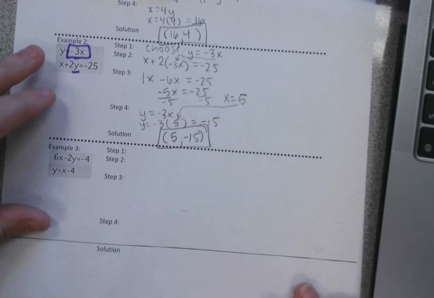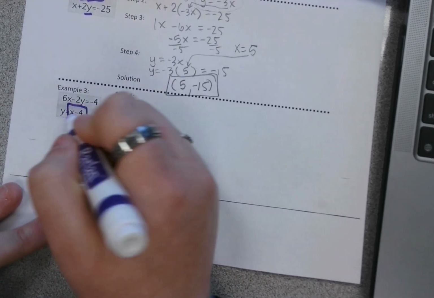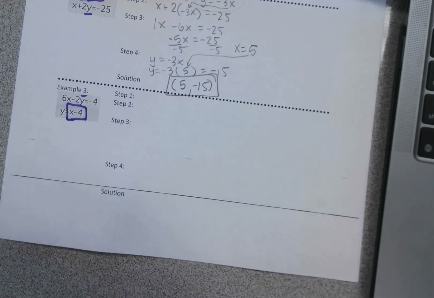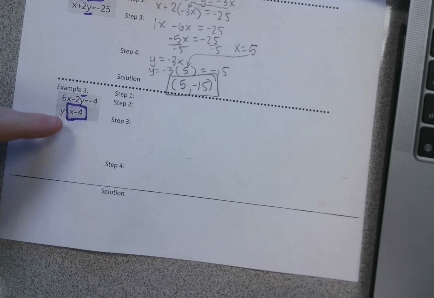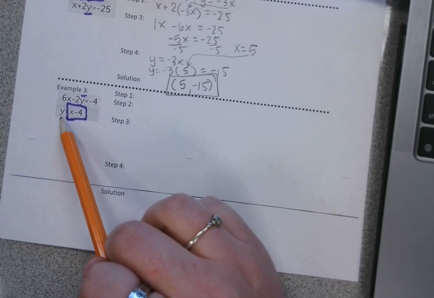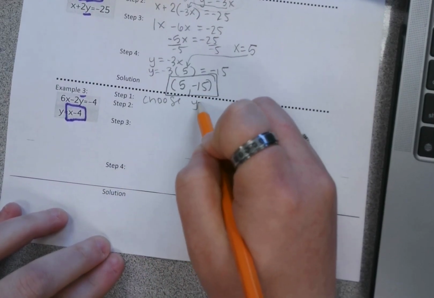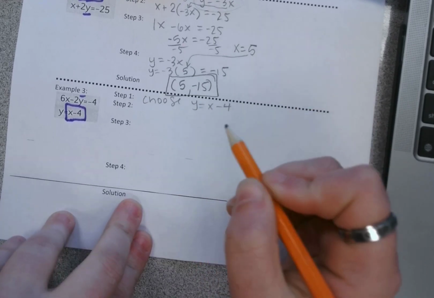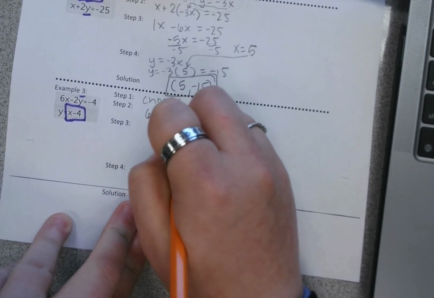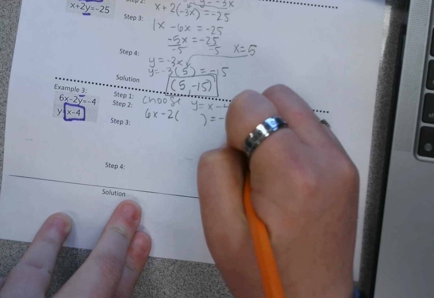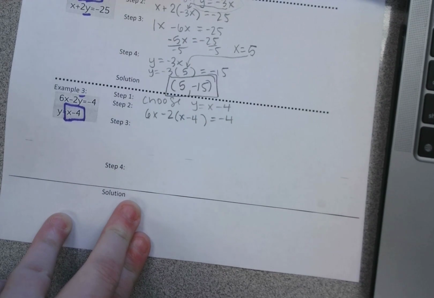For the last problem, we still don't have to rearrange anything here. But if you look, the expression is a little bit more complicated, and they're in a different order. Here, it does not matter what order they are in. You can see that you have your y equals, even though that's the second equation, that's still the one we're going to choose. So when I substitute it in, I'm replacing my y. So 6x minus 2y equals negative 4, and I'm going to replace my y with this whole piece here, that whole x minus 4.